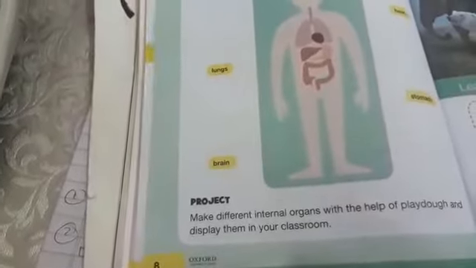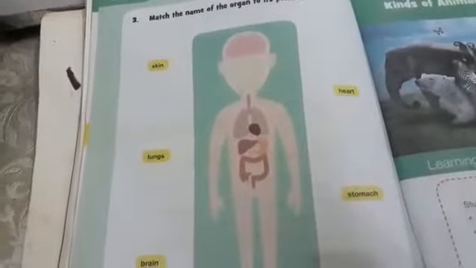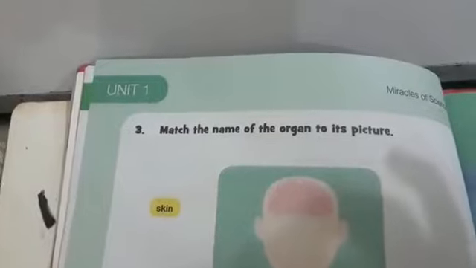Okay, the last one, your task that I am going to give you, is on page number 8, the last page of this unit. Look, there's a human body and the parts inside the body are given. Okay, match the name of the organ to its picture. Basically we have read about the skin, lungs, brain, heart, and stomach in this chapter.